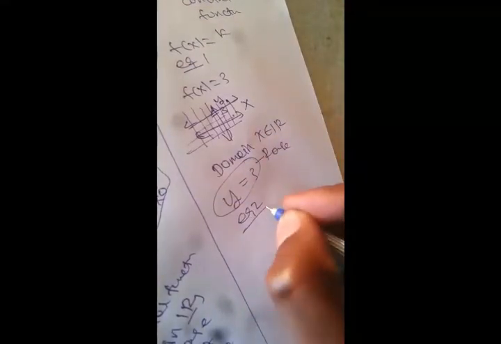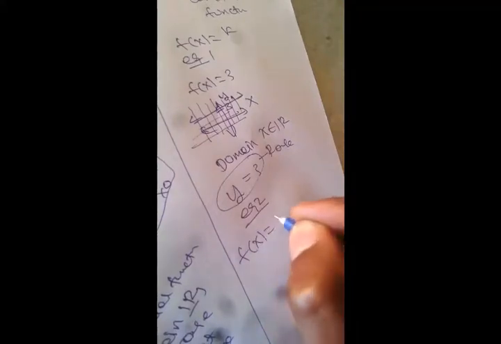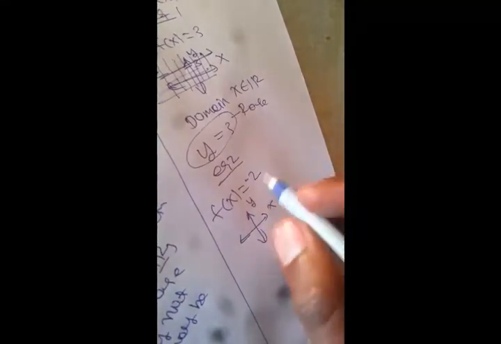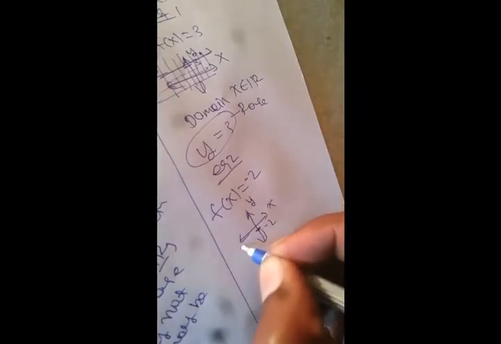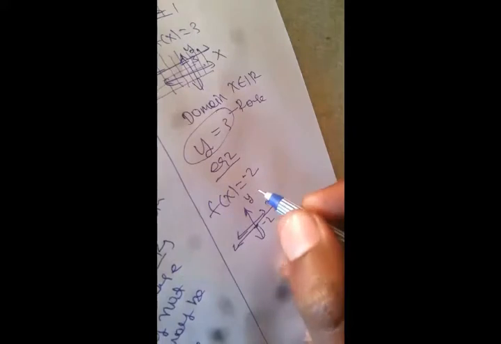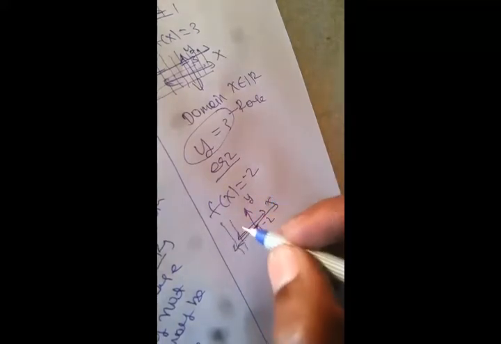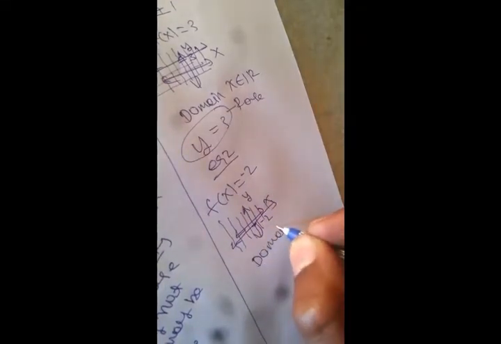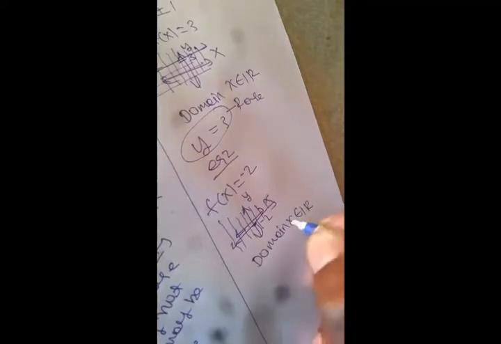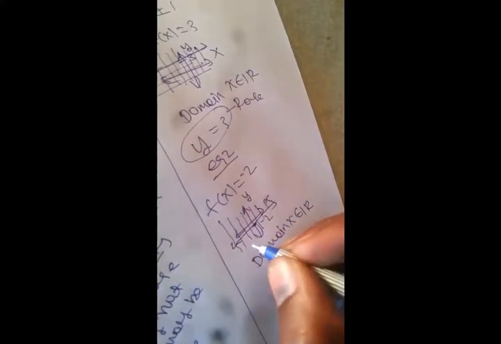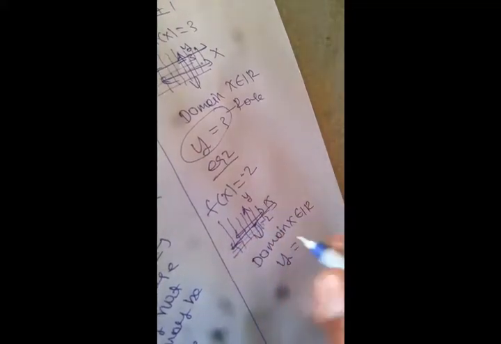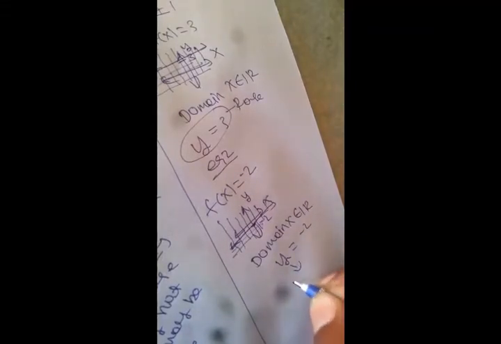Example 2, f of x is equal to negative 2. When you graph this in the xy coordinate, it will look like this. This is x, this is y. Let's say this is minus 2, this is the graph of f of x equal to negative 2. So its domain will be x, an element of real numbers, and whenever you draw a horizontal line, you will only cross the line when y is equal to negative 2. So this is called the range.